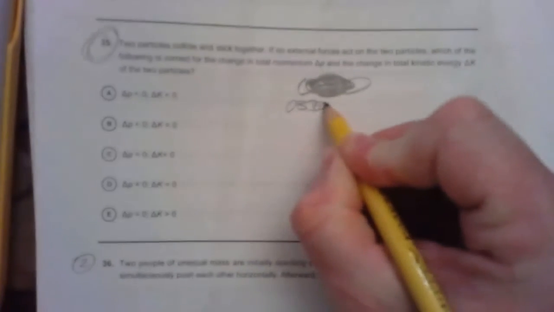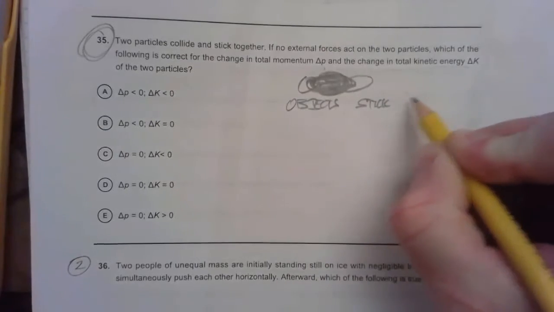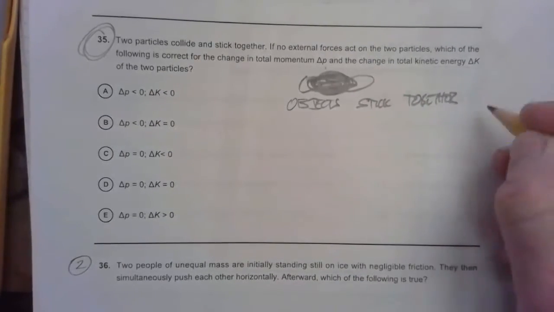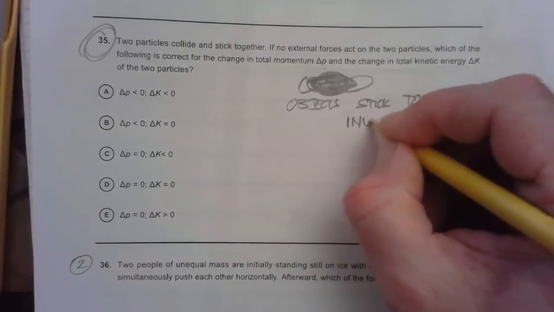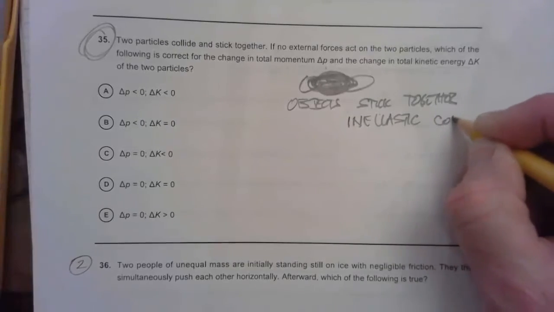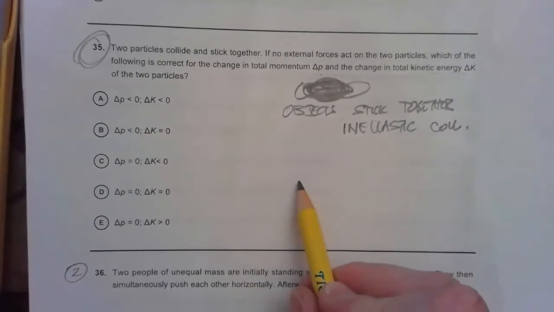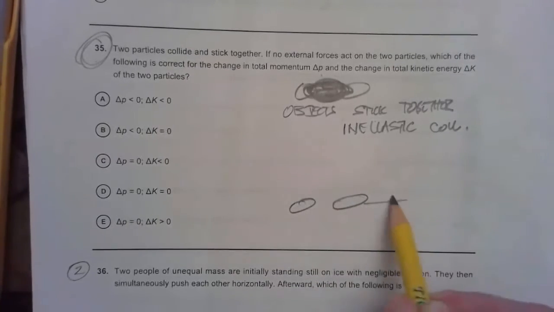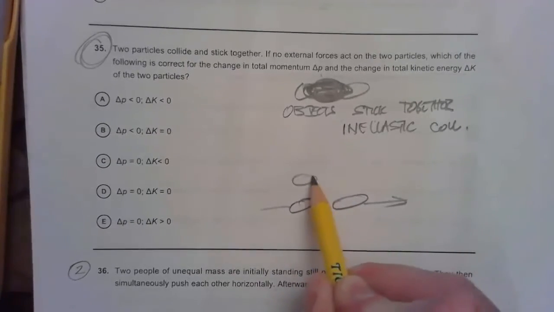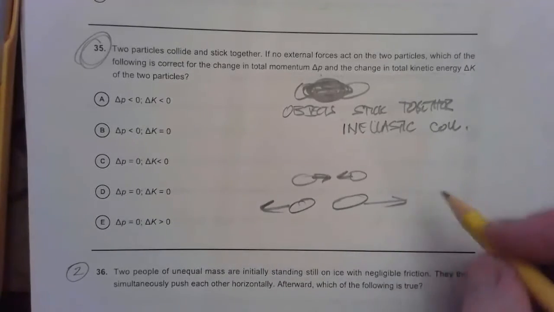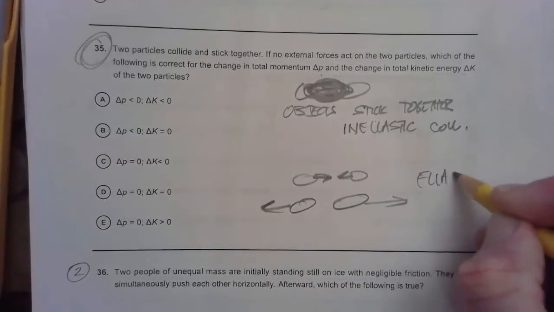When that happens, so when the objects stick together, then that is an inelastic collision. If objects bounce off each other, so they come in one way with velocities like this, but they leave in the opposite direction, just bounce right off, those are called elastic collisions.